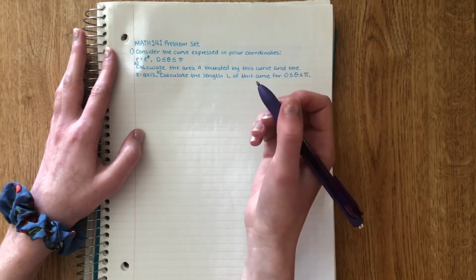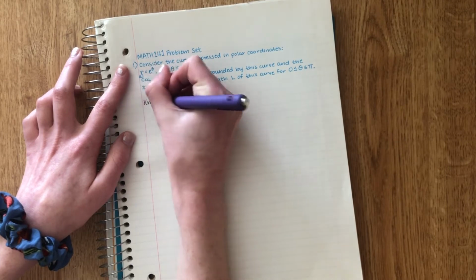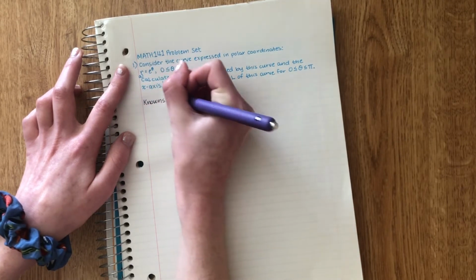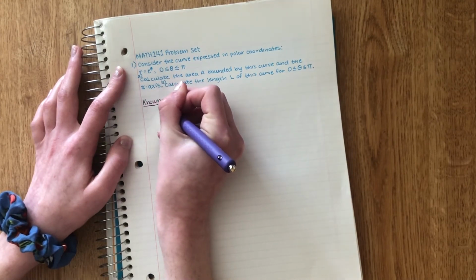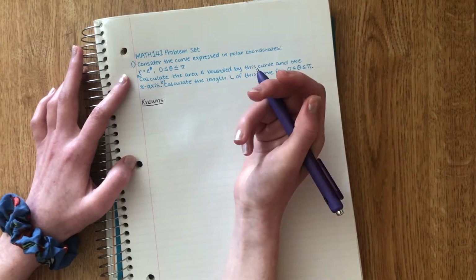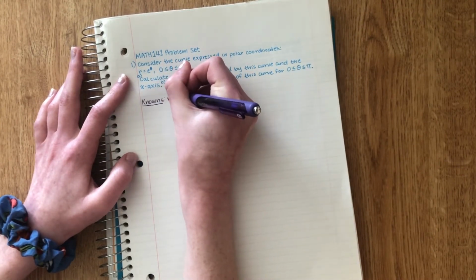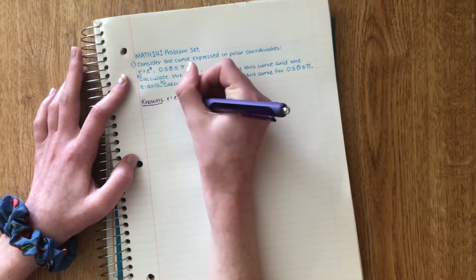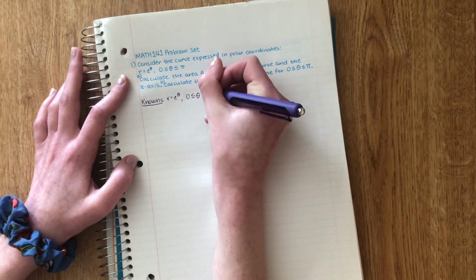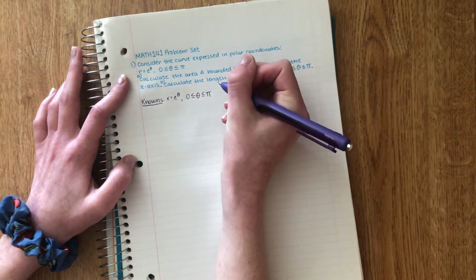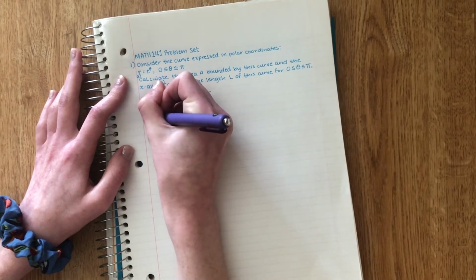The first thing you should do in a problem is write everything you know from the problem statement. So any specific values, variables, or equations that are laid out in the problem description should all be written here. So for this problem, you would write r equals e to the theta, for theta between 0 and pi.